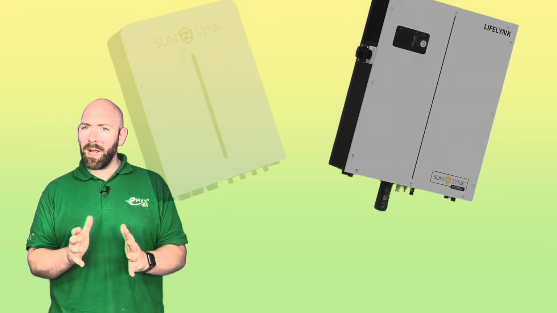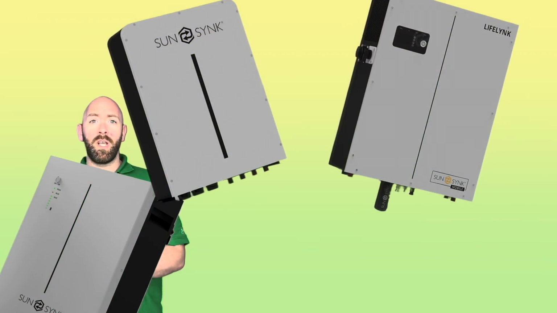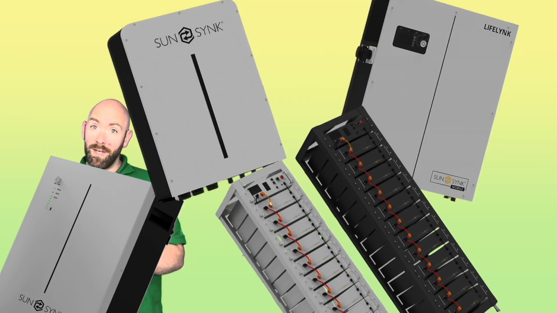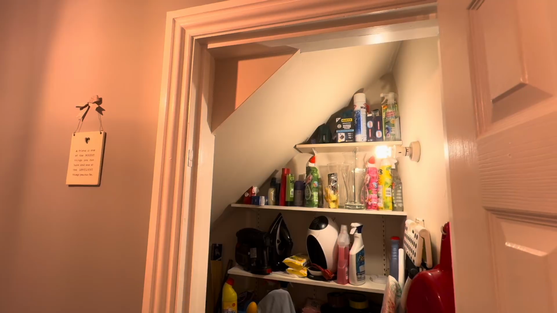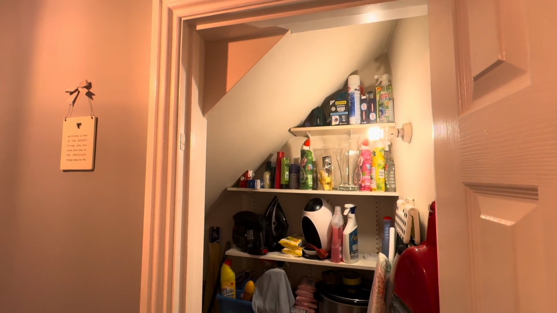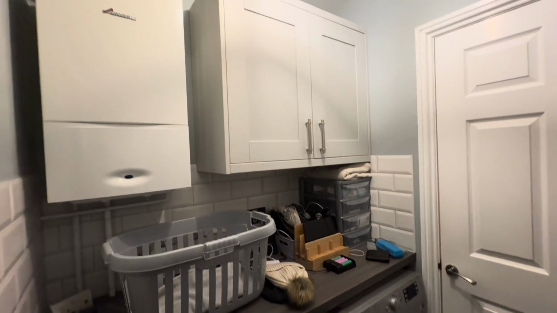Video 3, we looked at different size inverters and battery sets to increase the self-consumption and reduce our reliance on the grid. Video 4 was where we explored the different locations we can put the equipment for our solar system with the pros and cons of each location discussed.